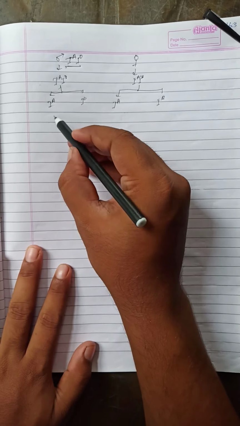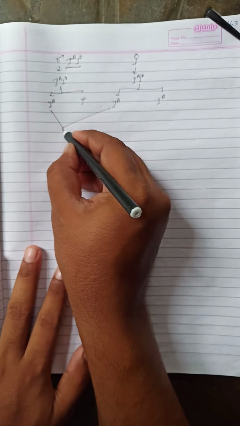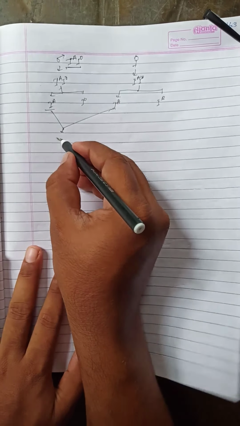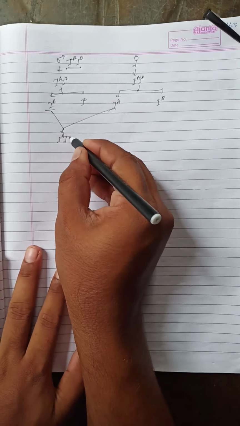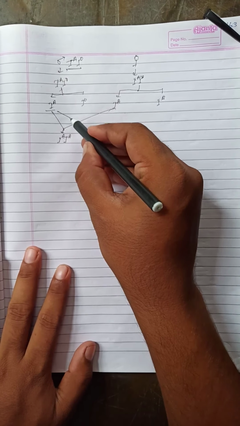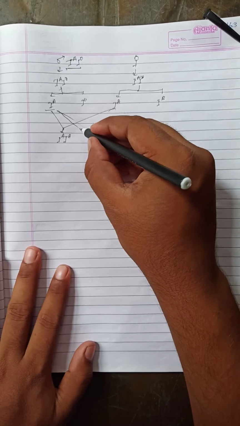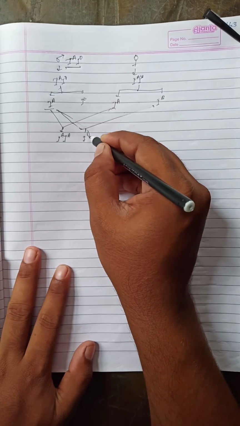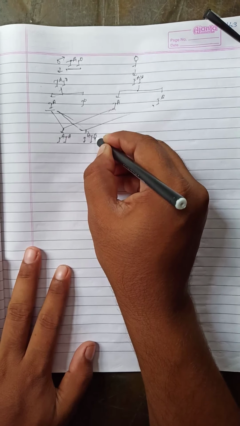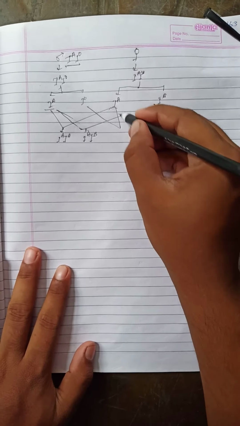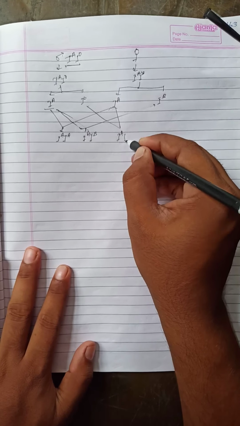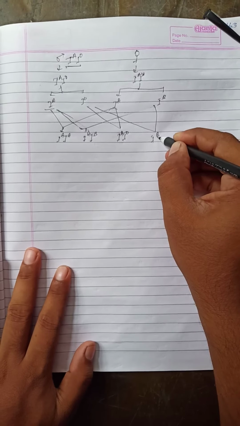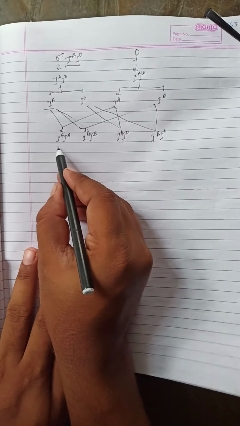The cross produces IA IA, and IA crossed with IB produces IA IB, and IO crossed with IA produces IA IO, and IO with IB produces IB IO. These are the four different types.